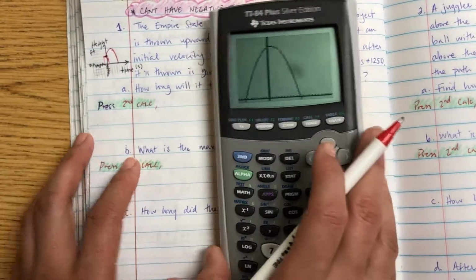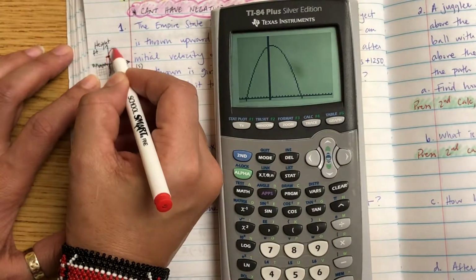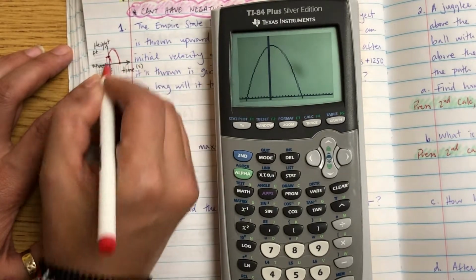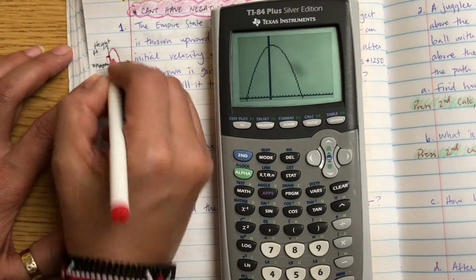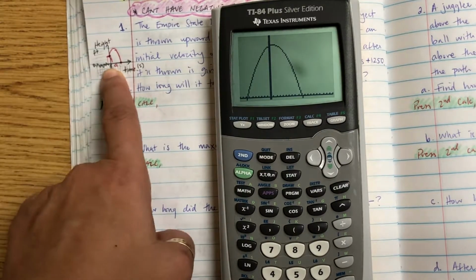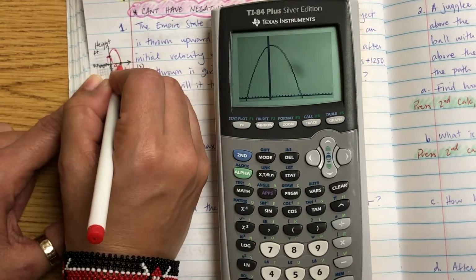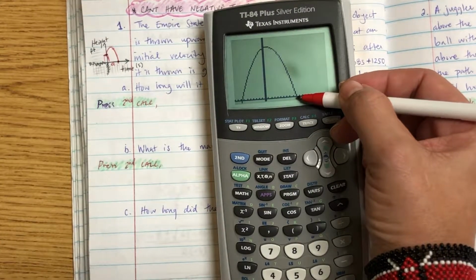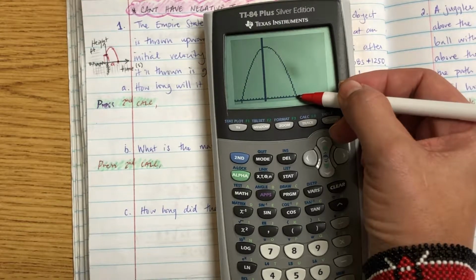First question is, how long will it take for the ball to hit the ground? What they're asking is, when I throw the ball up, it's going to come down and hit the ground here, right? When it hits the ground here, what is this time right here? So this will be my question for A. What is my time? So I want to find where it intercepts the x-axis, or I want to find the root, or the 0, or the solution.